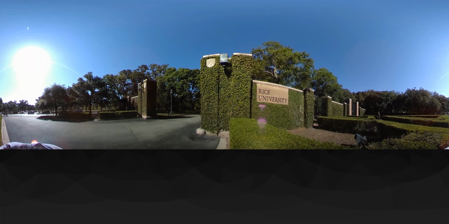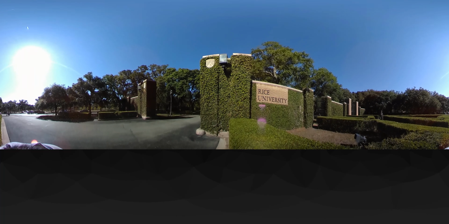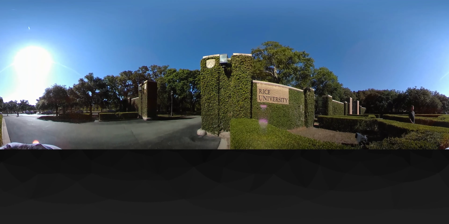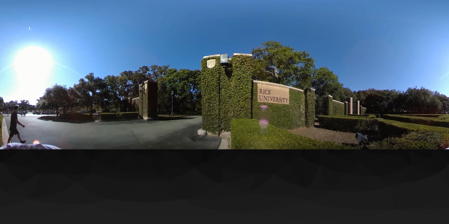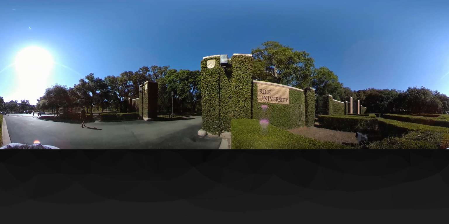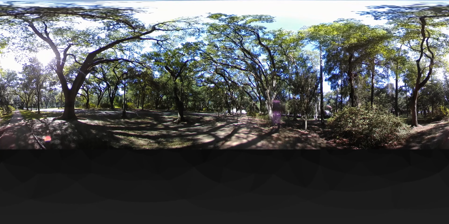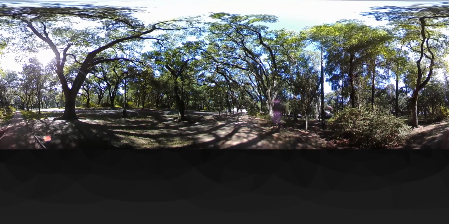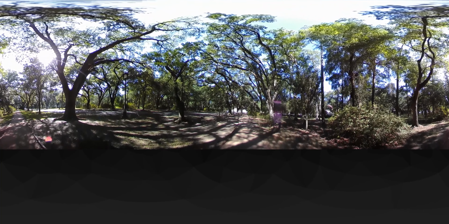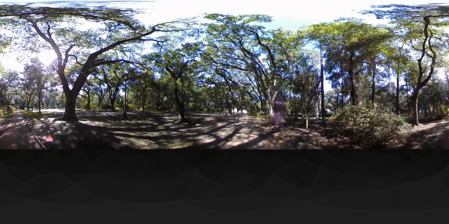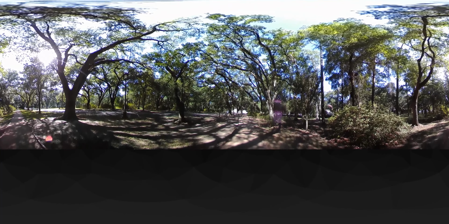This is the main and original entrance to the campus of Rice University, just off Main Street in Houston. And these towering, majestic, very old live oak trees line the drive up to Lovett Hall, the first building constructed on campus.